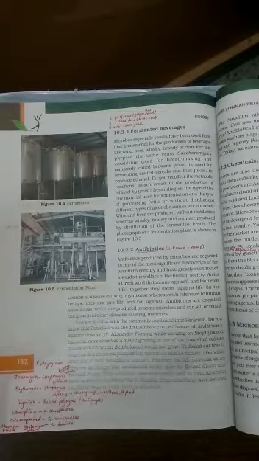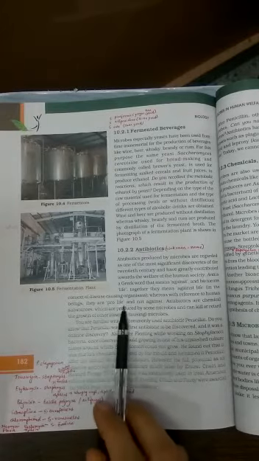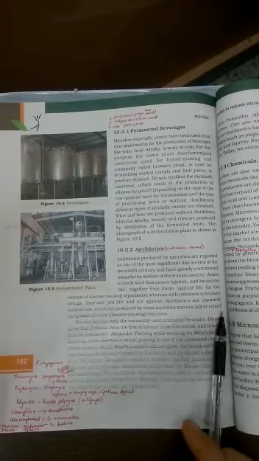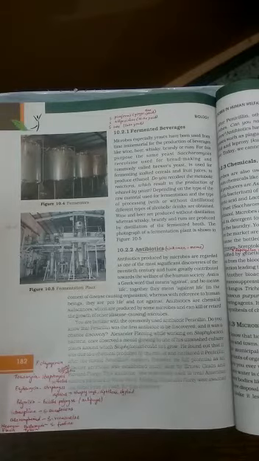After fermented beverages, we even discussed the topic of antibiotics in the last class. Anti means against, biotics, bio means life. So there are certain microorganisms which prepare biochemicals that work against the life of other microorganisms, which are disease causing or harmful from the point of view of human beings. So antibiotics are chemicals produced by some microbes, and they kill or retard the growth of other, disease causing microorganisms.